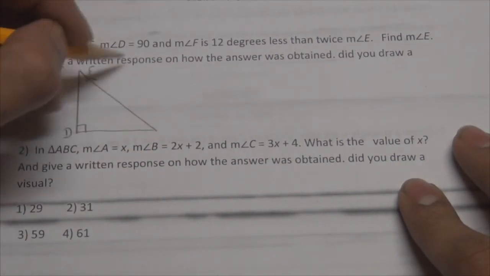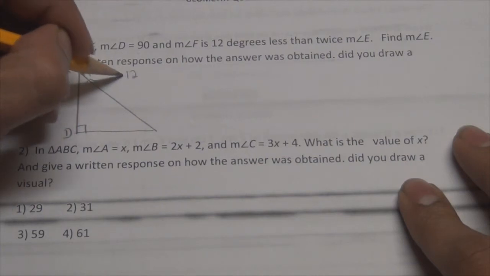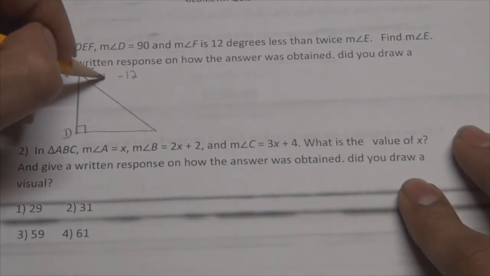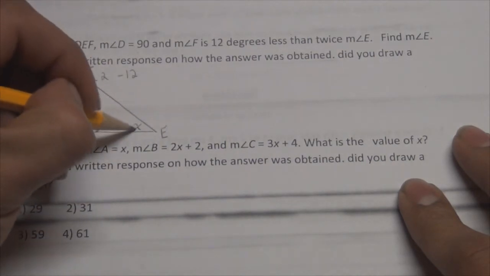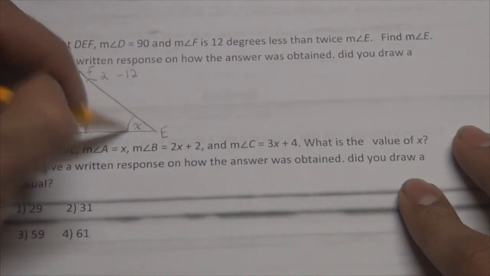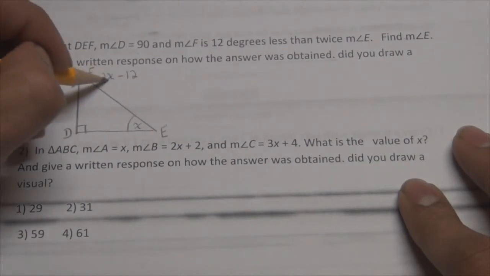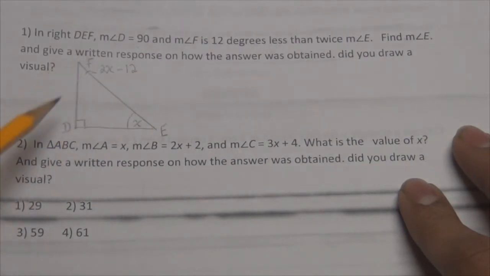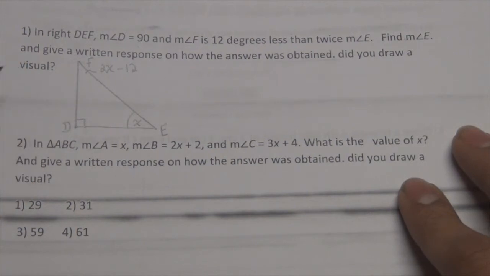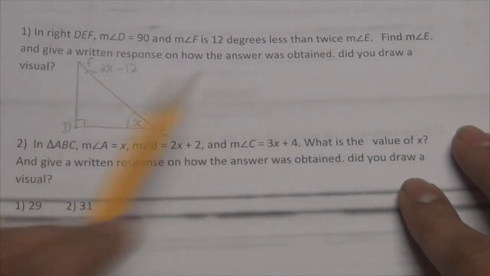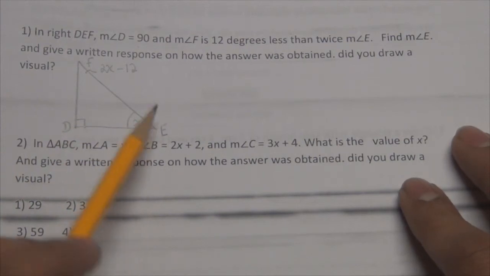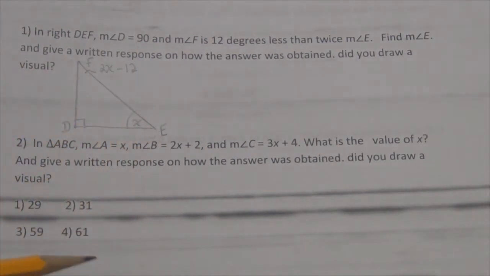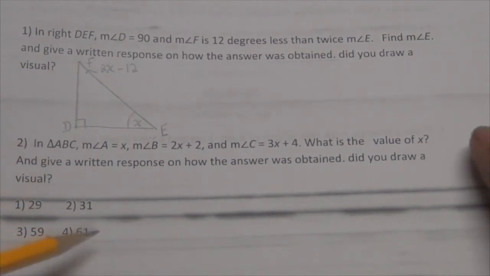So measure of F is 12 degrees less than twice the measure of E. But I don't know what E is, so it's an unknown, so it's X. 12 less than 2 times the measure of E, which is X. Alright, so what do they want? Find the measure of E. Okay, so you've seen this problem before. This problem has been given to you in the previous lesson or 2 lessons ago. So how am I gonna do this?